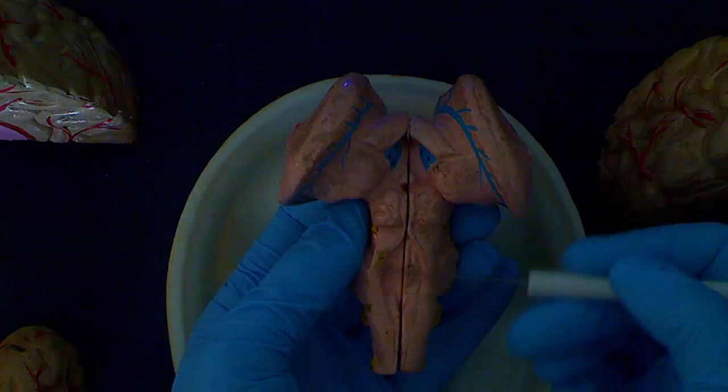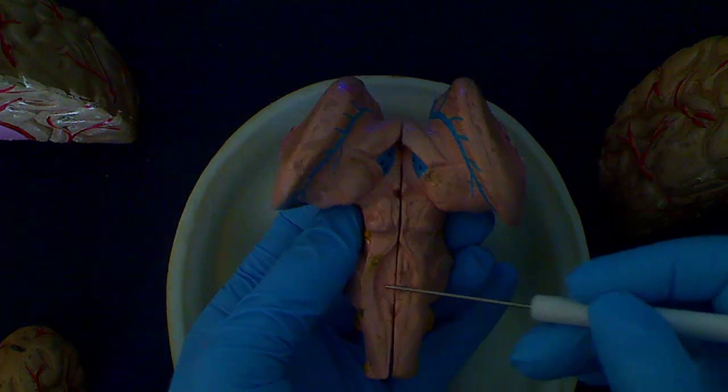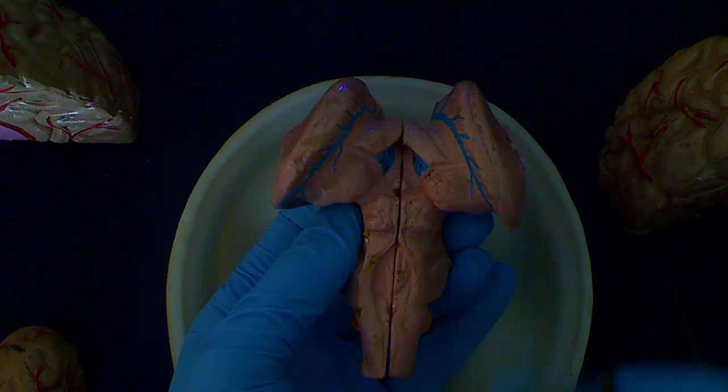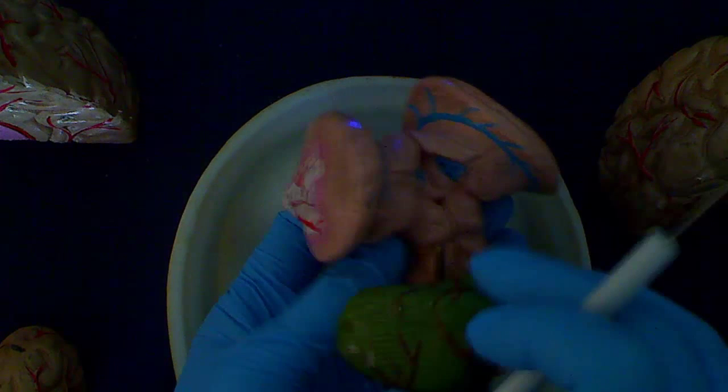On the pons, you're going to see this indentation here. This is going to be a space that is found between the pons and the cerebellum. And the cerebellum is going to fit just like this, and there's going to be a gap between them. And those spaces have names, and we'll talk about that in another video.